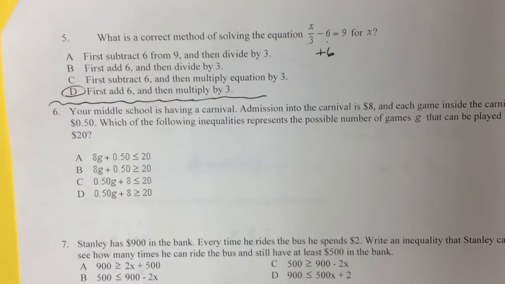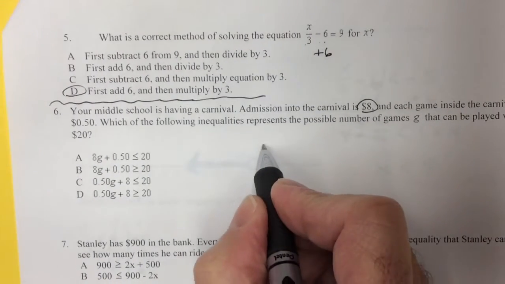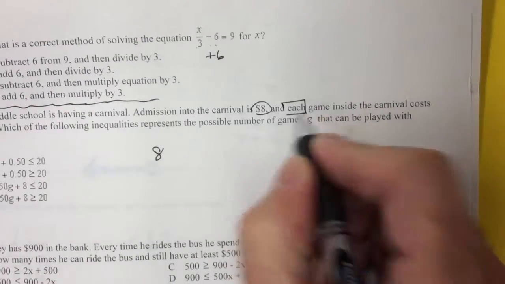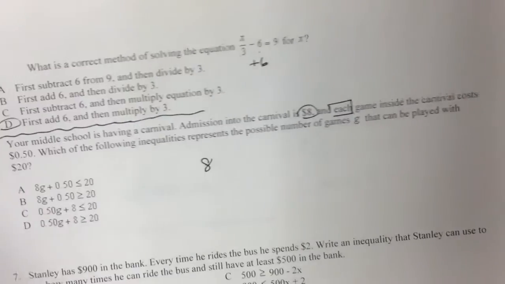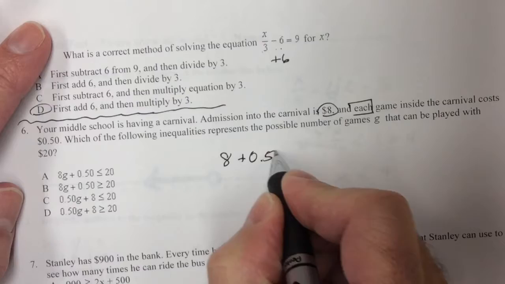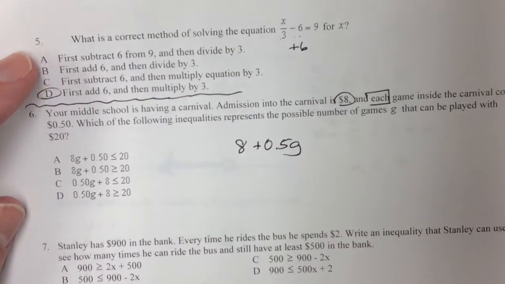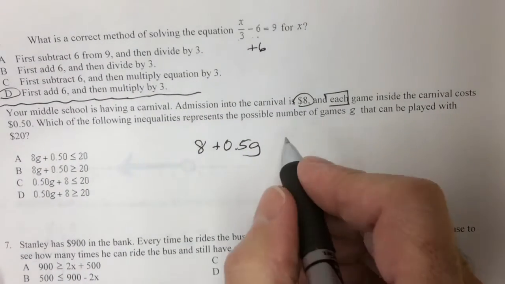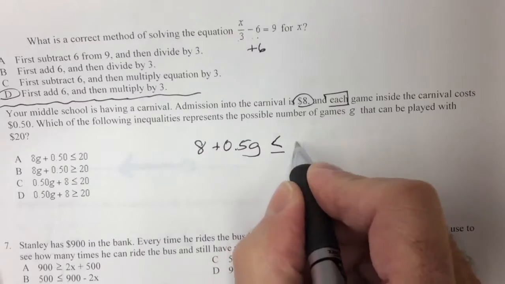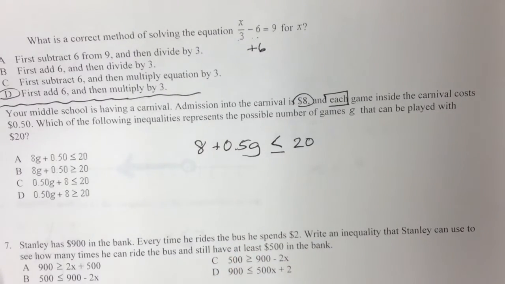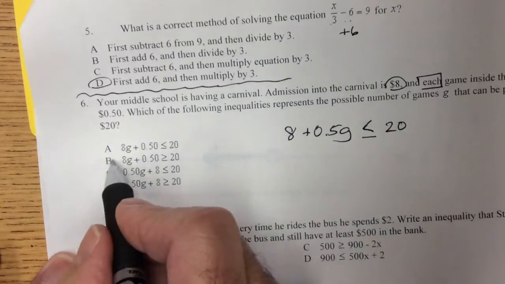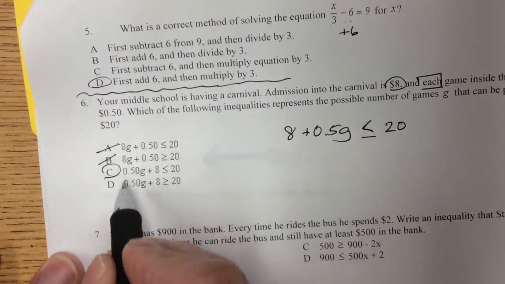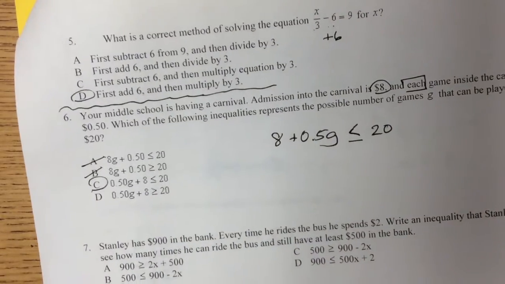Your middle school is having a carnival. Admission is $8. That is a one-time fee. Each game costs 50 cents. So you're adding 50 cents per game. And it says the maximum you can spend is $20, so it's less than or equal to 20. So the correct answer is not A, because this has $8 a game. The correct answer is C. D has you spending more than $20.